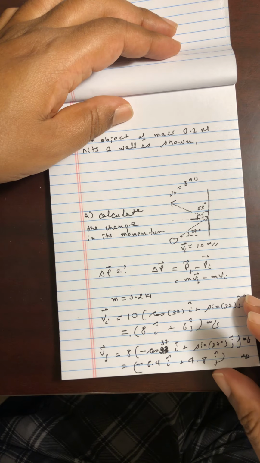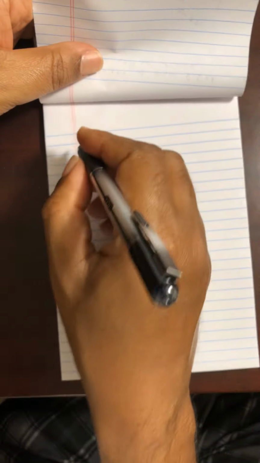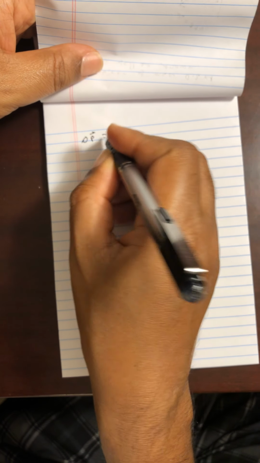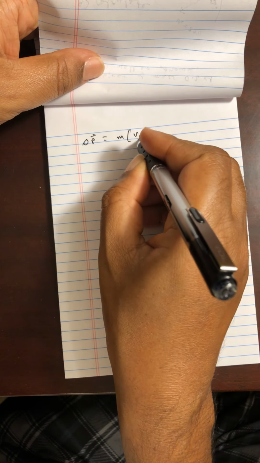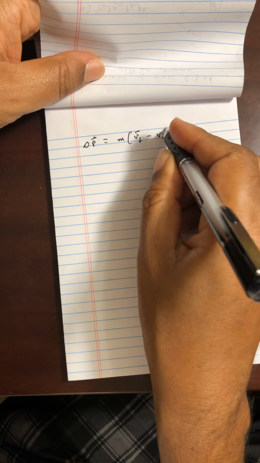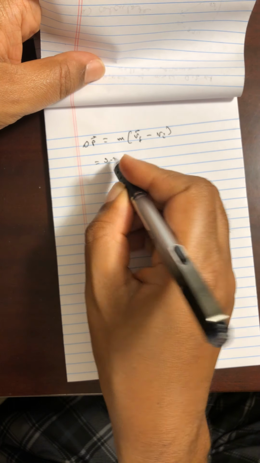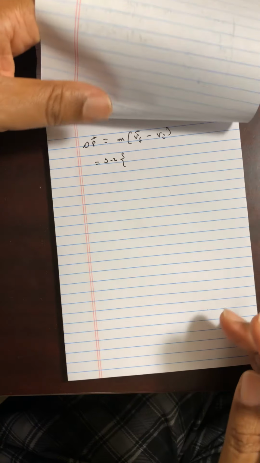All right, so delta P equals mass times V final minus V initial. Okay, so that's 0.2. First let's write VF.